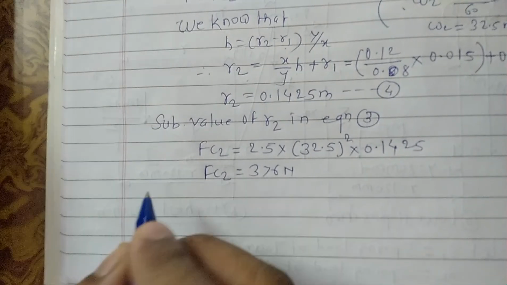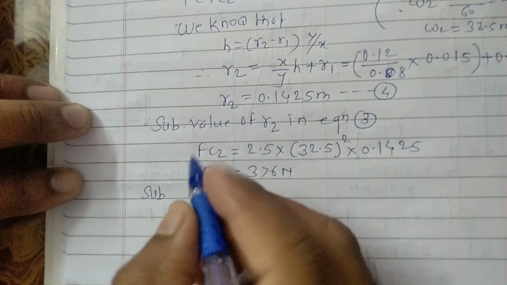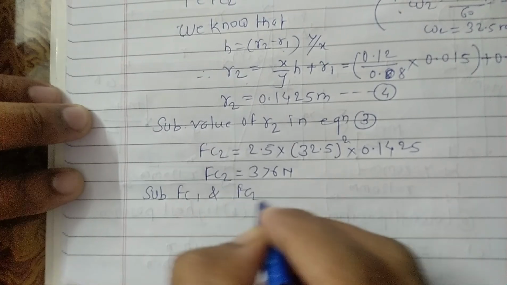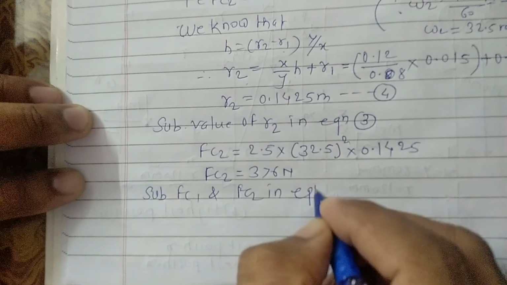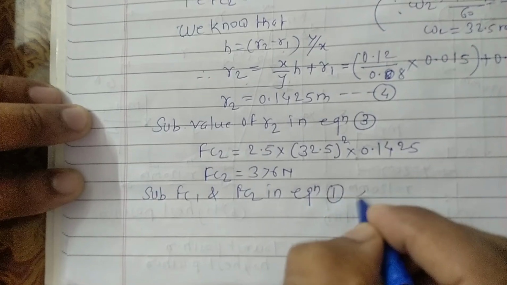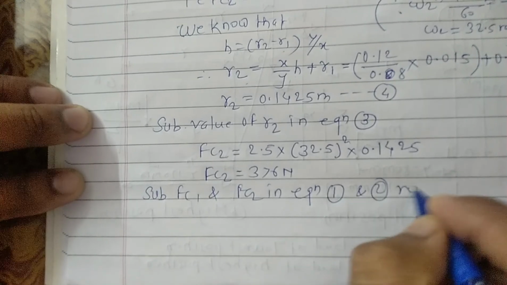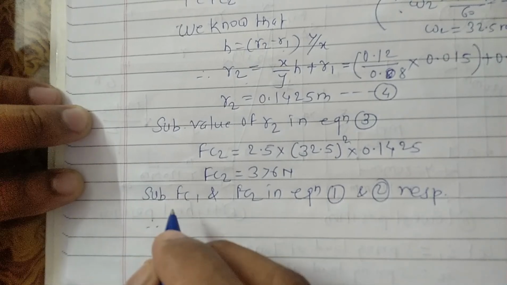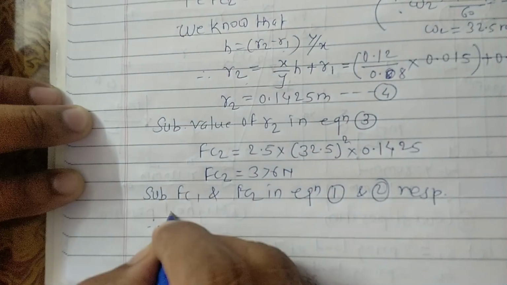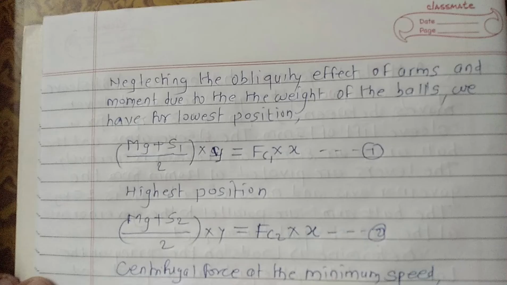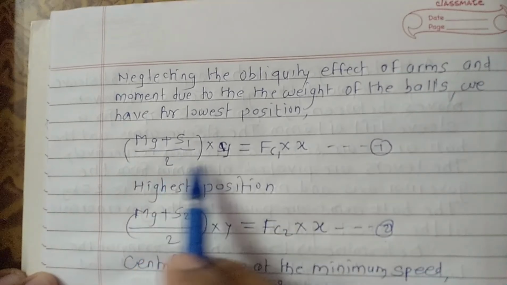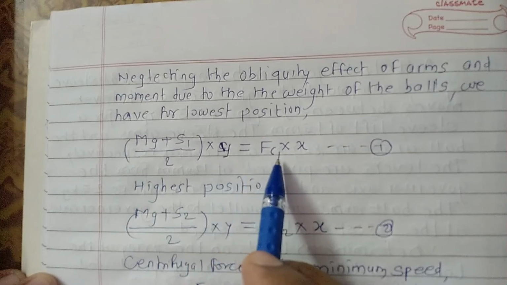So substituting FC1 and FC2 in equations 1 and 2 respectively, and just simplify. Therefore, equation number 1 is mg plus S1 by 2 into y equals FC1 multiplied by x.